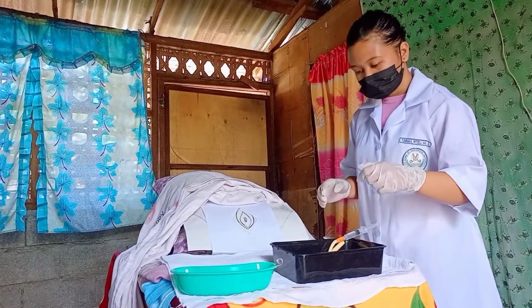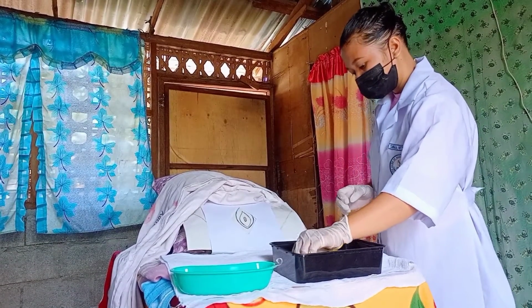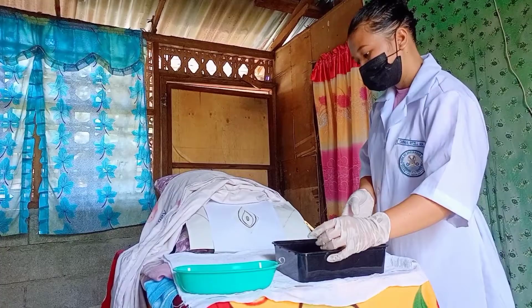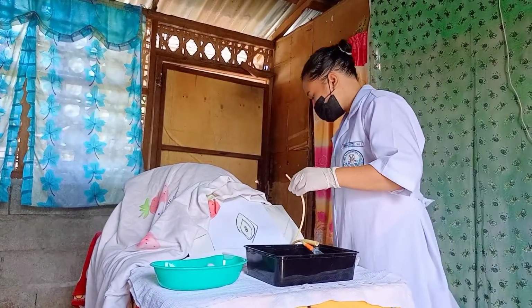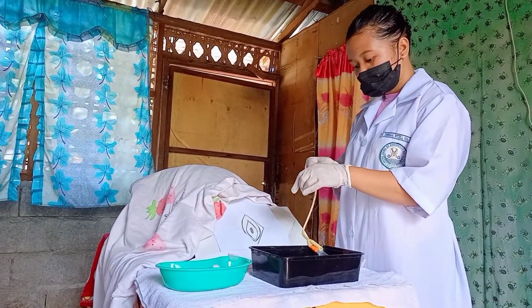So for lubricating the tip, 1 to 2 inches for the female. And then for the male it is 6 to 7 inches.